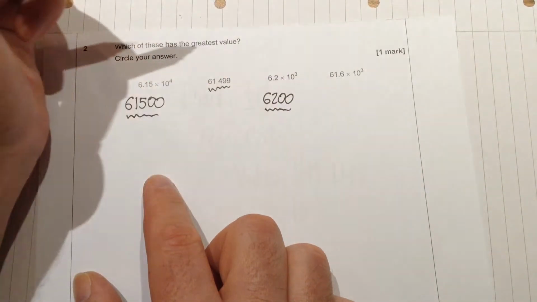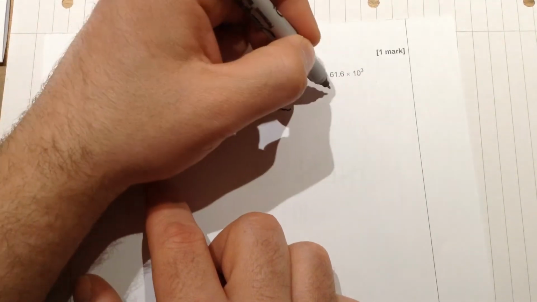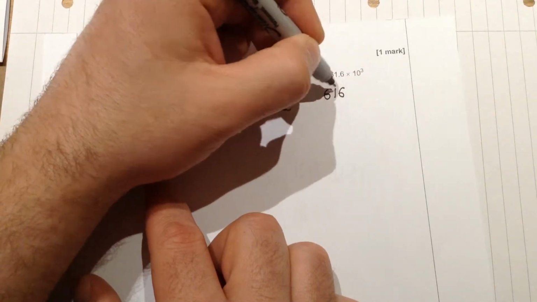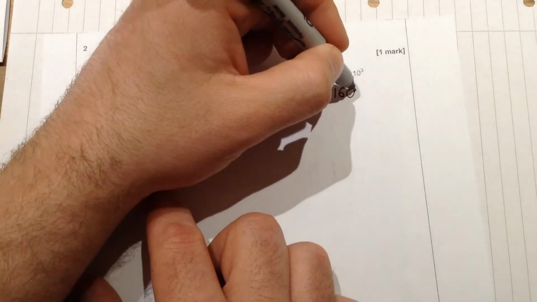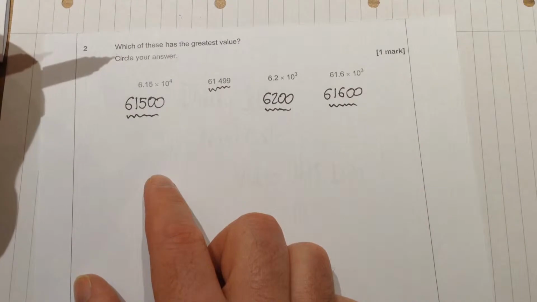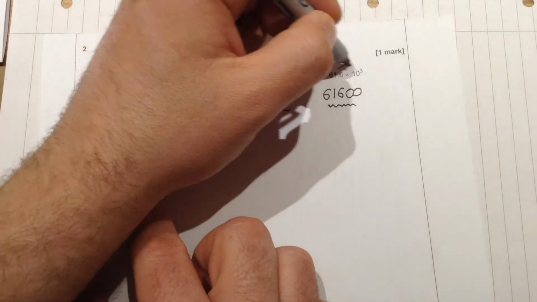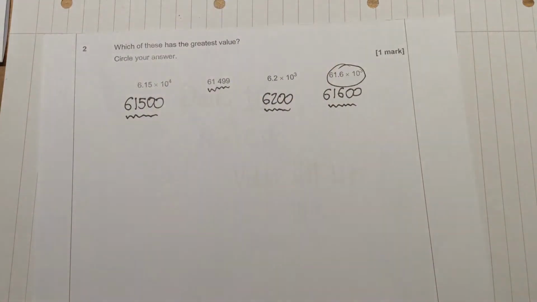And 61.6, just be careful, timesing this by 10 3 times, we'll times by 10 again, and by 10 again would give us this. So we just need to work out which is the biggest. Well, 61,600 is biggest, so we'd circle the end number.